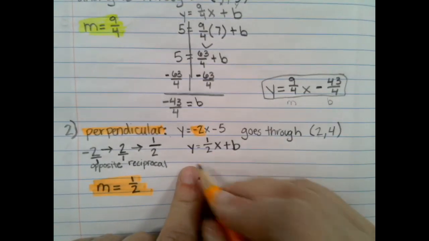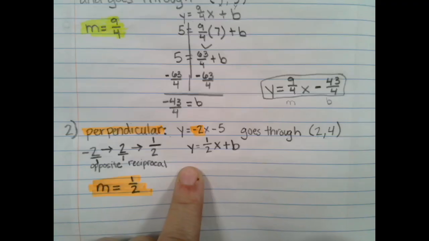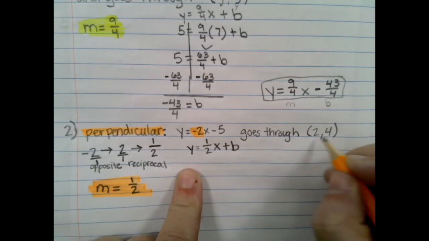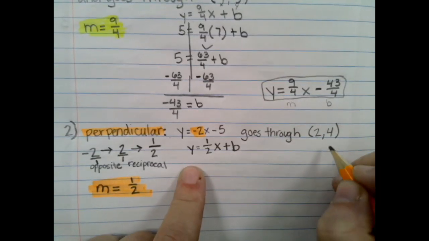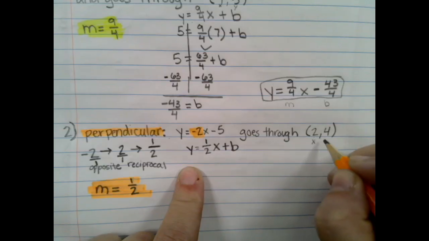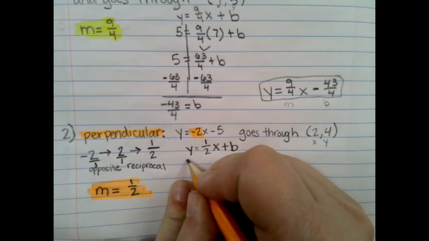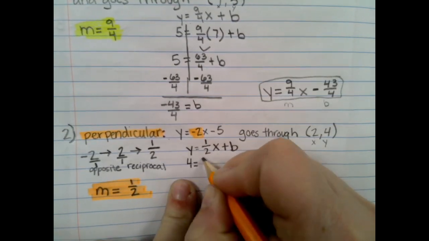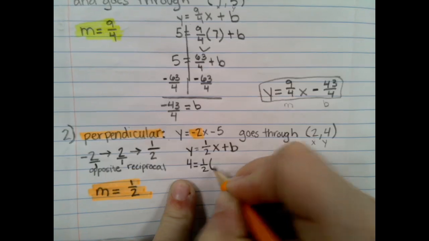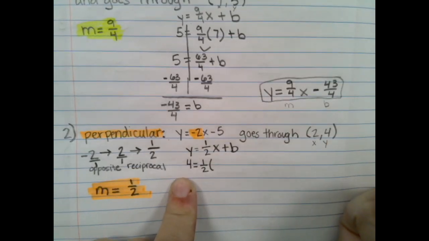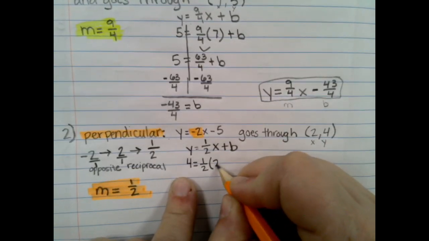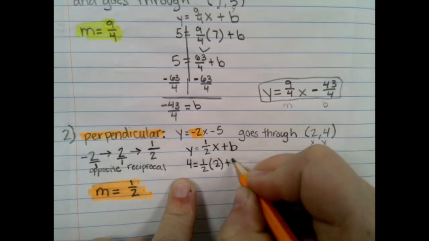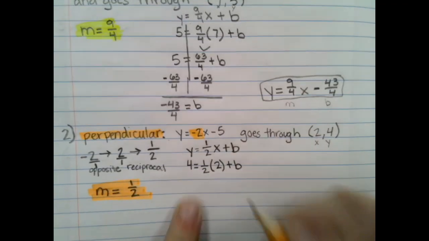So what am I going to replace the y with? Which number is my output? The 2 or the 4? The 4, good, because it goes x, y. So we're going to say 4 equals 1/2 times, what's our x? 2 plus an unknown number. We have to figure out what that number is to make this work.